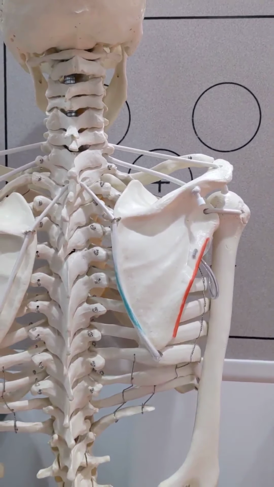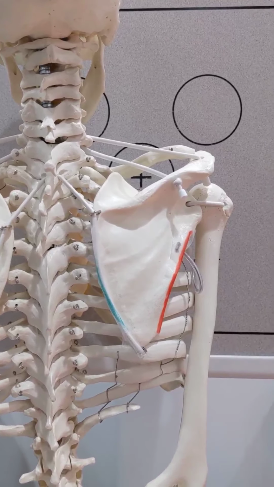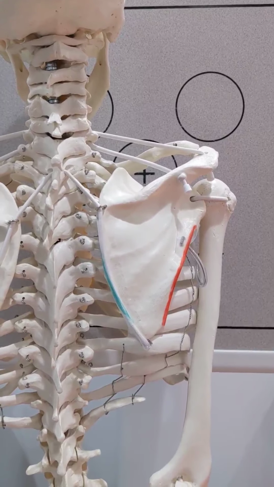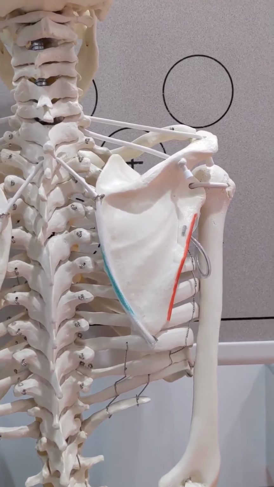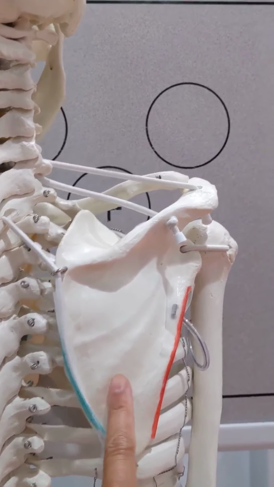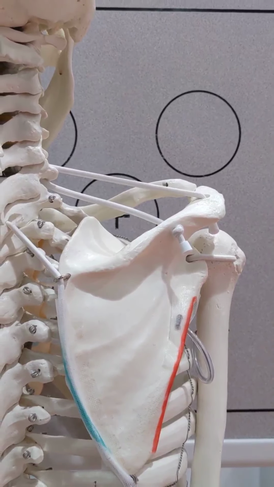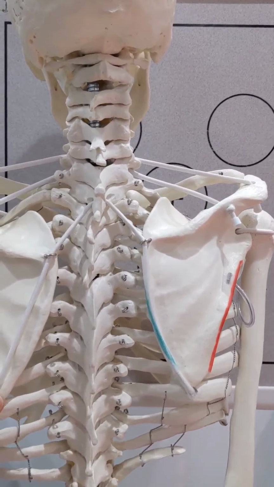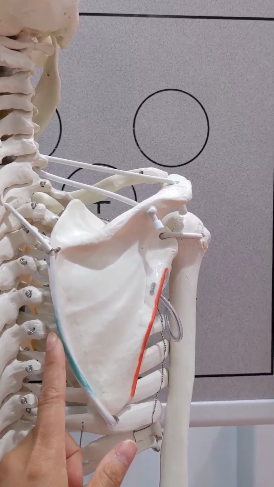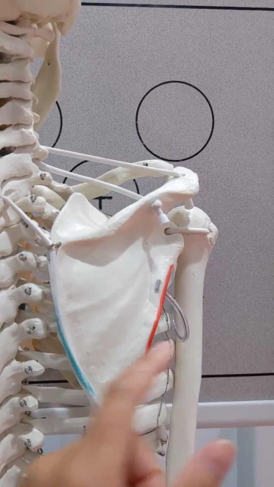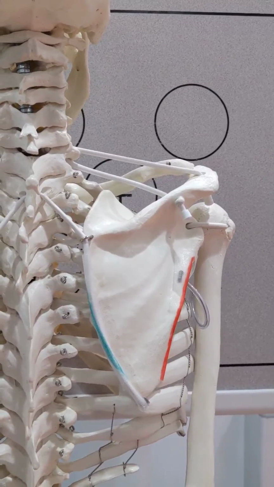So when we position the patient, we're turning them so that we can see the profile of the scapula or the side of the scapula. So what we need to do to see the side of the scapula is we're going to turn the patient so that the two sides, the medial and the lateral borders of the scapula, are superimposed.